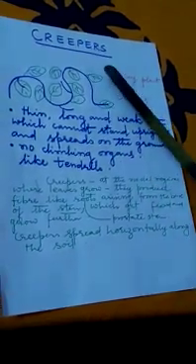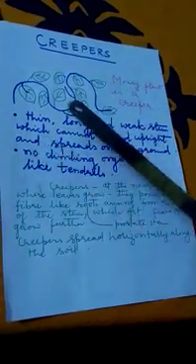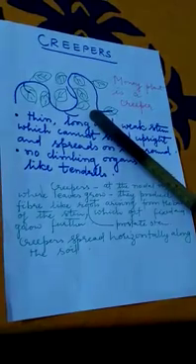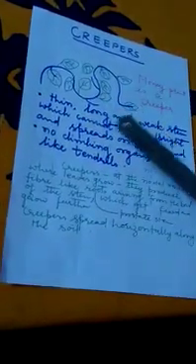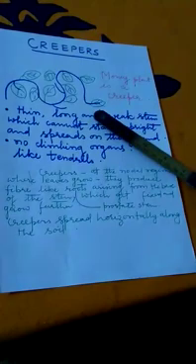So, now, what is a creeper? A plant having thin, long, and weak stem which cannot stand upright and spreads on the ground is called a creeper.